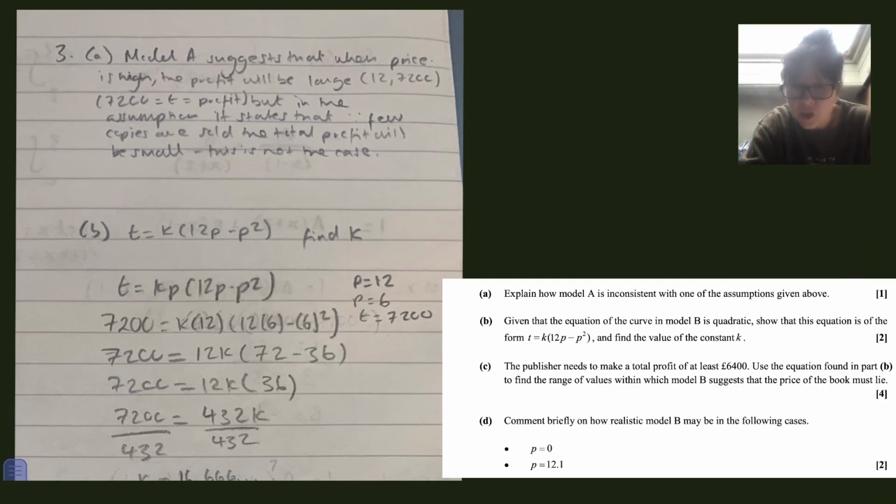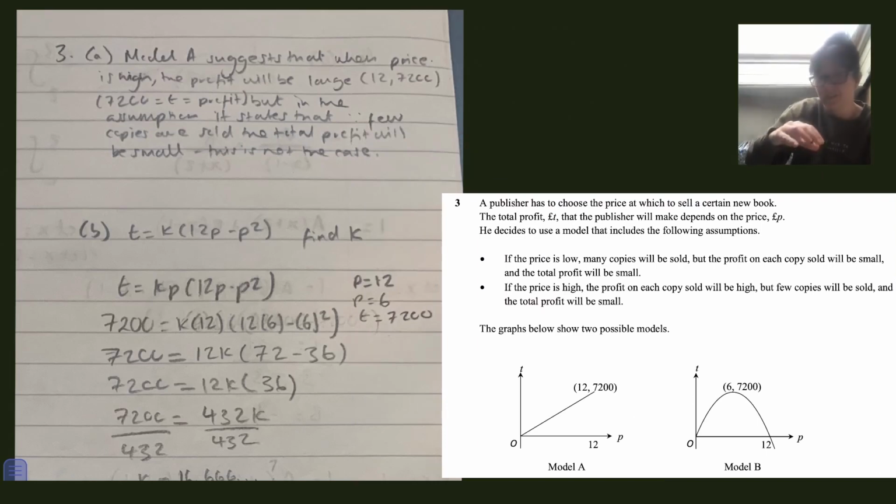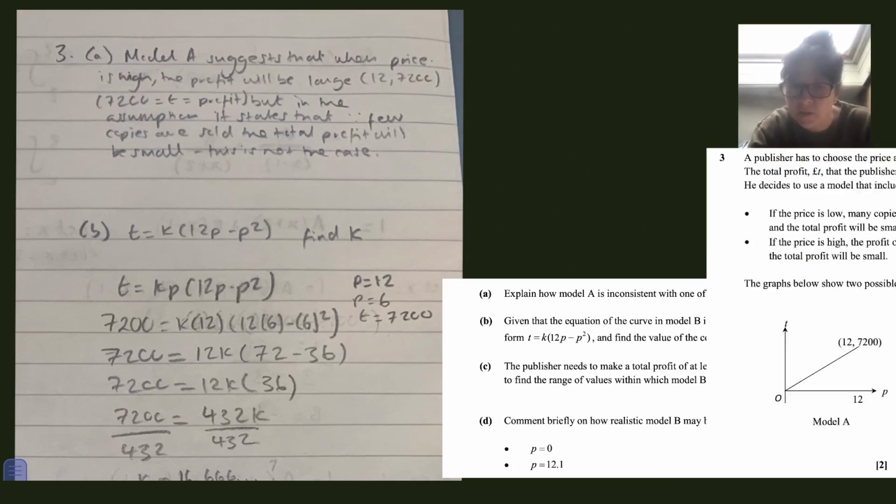Okay, question 2. Given the equation of model B is quadratic, I'd assumed it was quadratic, just because it looks like a quadratic, but I guess it could be a sine curve, couldn't it? Could just be the first hump of a sine curve. Or it could be a quartic even, but upside down. Anyway, it's a quadratic apparently. Show that this equation is of the form t equals k(12p minus p squared). Find the value of the constant k.